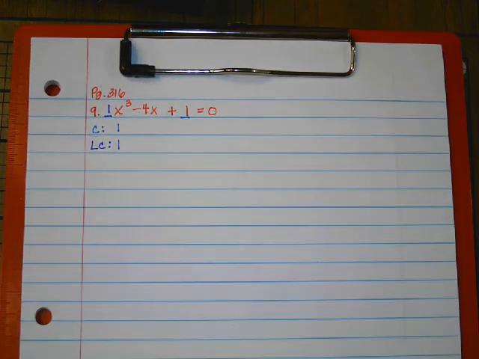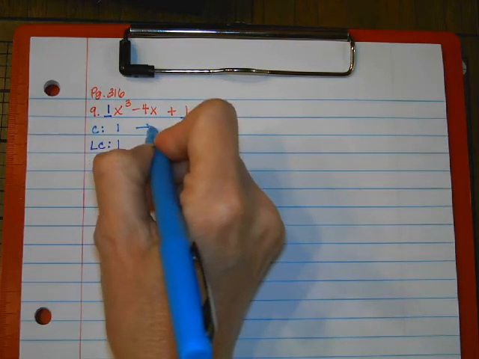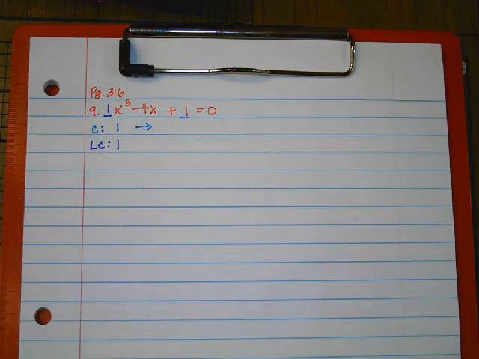So if you need to write the 1 in when you don't see it, make sure you put it. Alright, the next thing I want you to do is you're going to draw an arrow, and you're going to list the factors of that number. So what are the only way we can get 1? That's right, Coco, 1 times 1.